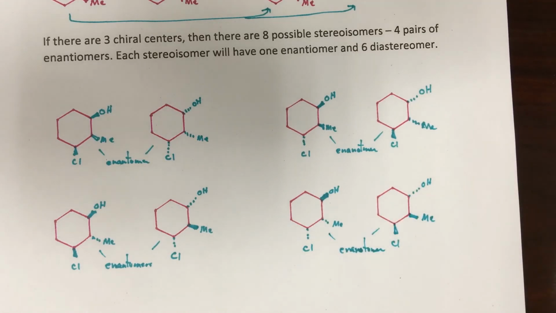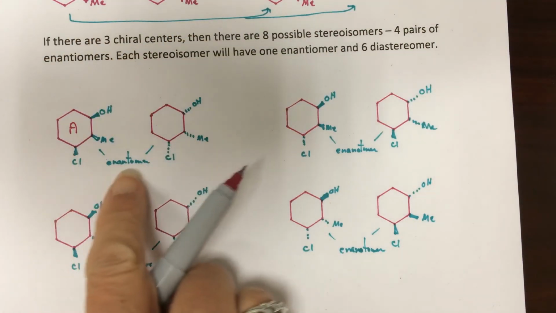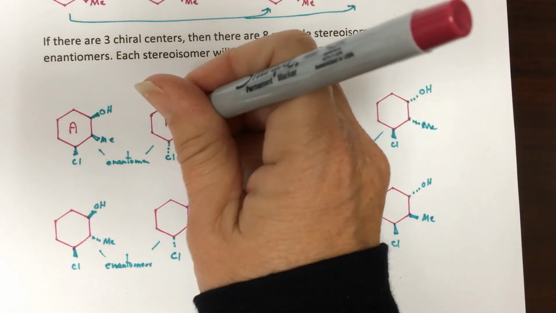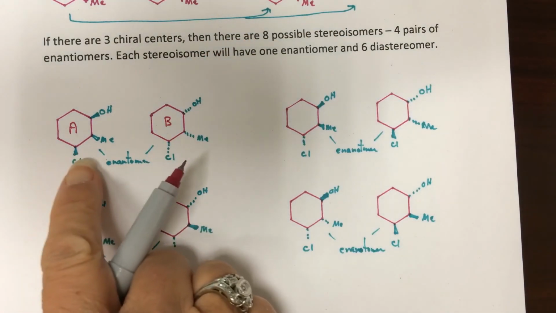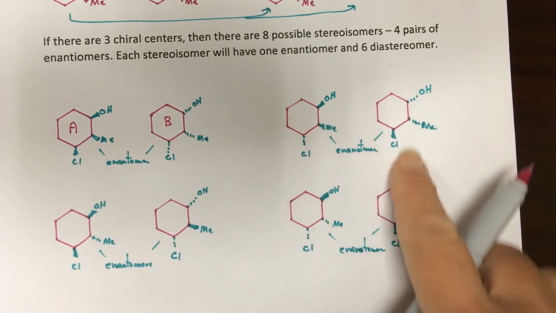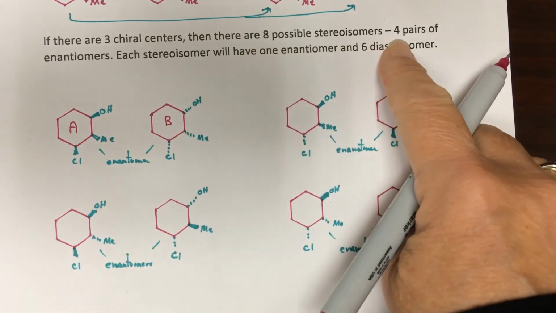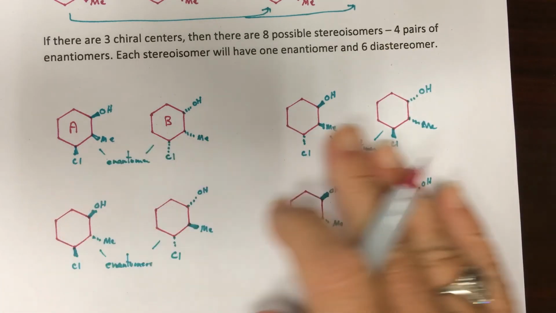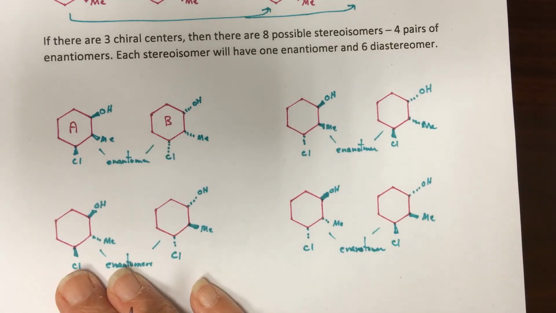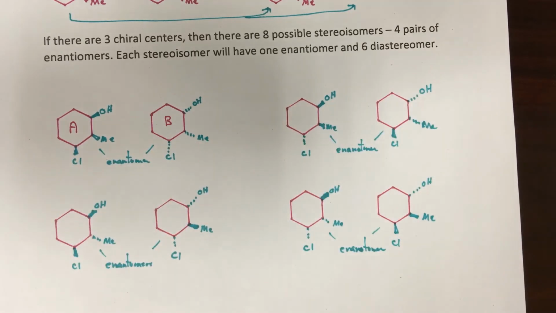Okay. Now, if we take this one and we name it A, it has an enantiomer over here, B, but A has a diastereomer with all the rest. Okay, so there are 8 possible stereoisomers, 4 pairs of enantiomers, and then each one of these is related to the other 6, and they are diastereomers.